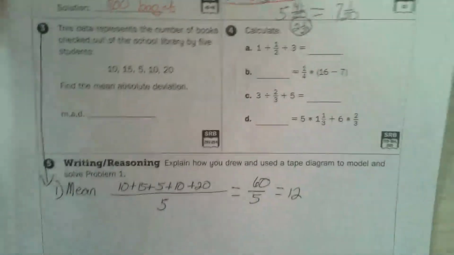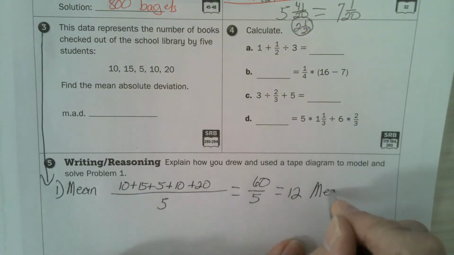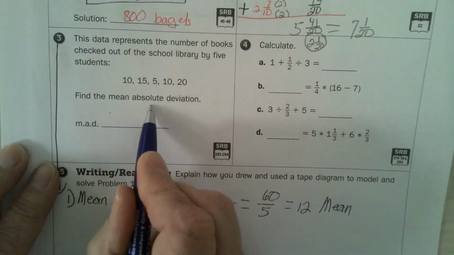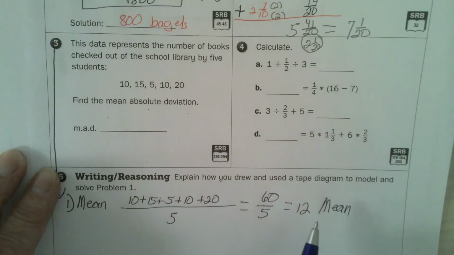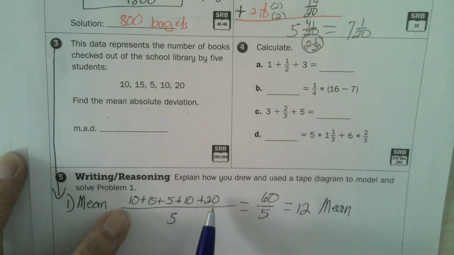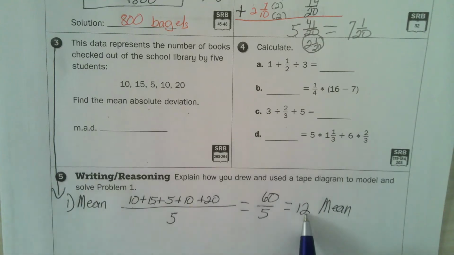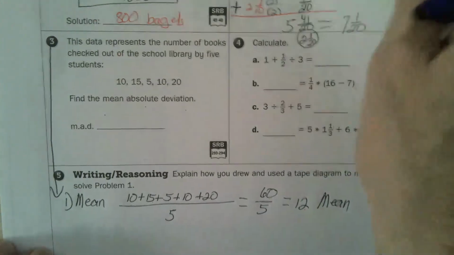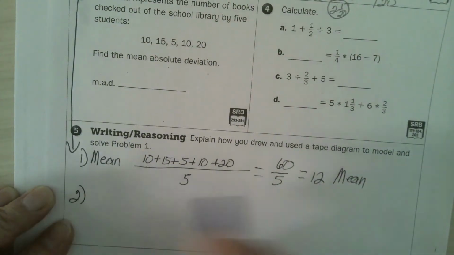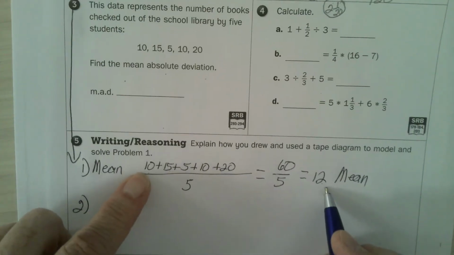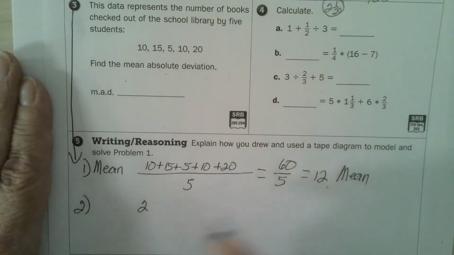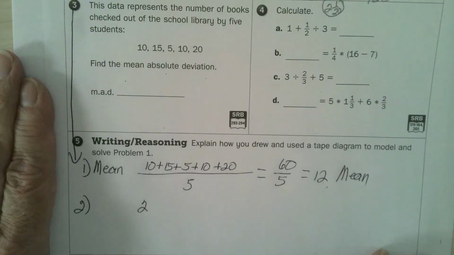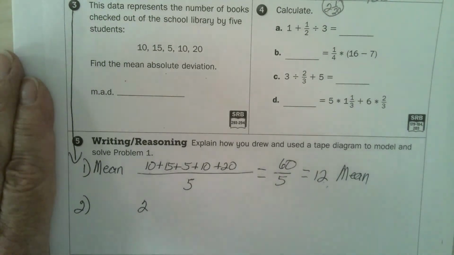Now, 12 is your mean. Now, to do the mean absolute deviation, you're going to compare the 12 to every one of the data points and write down the difference between the mean and each data point, and then find the average of that number. So, let's do step 2. How far is 12 from 10? 2. Now, since it's a distance, it's going to be positive. We don't care if it's a positive or a negative distance. We're just going to write down the positive number because a distance is always positive.